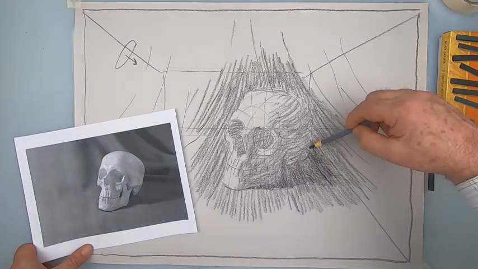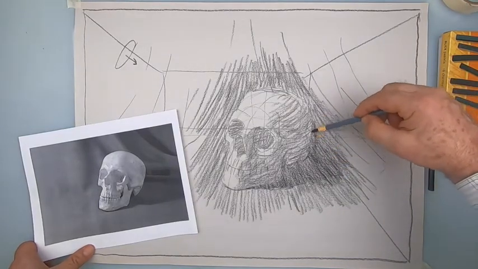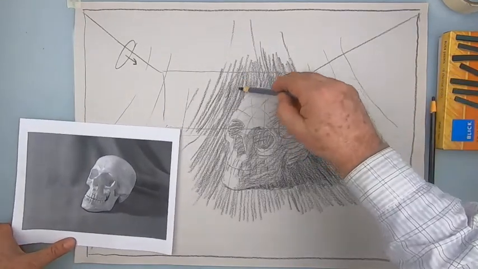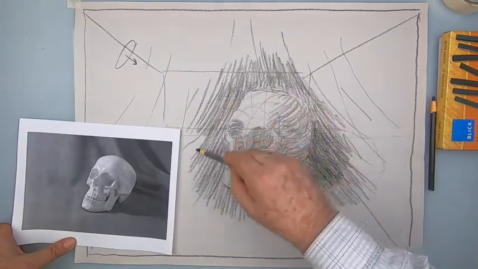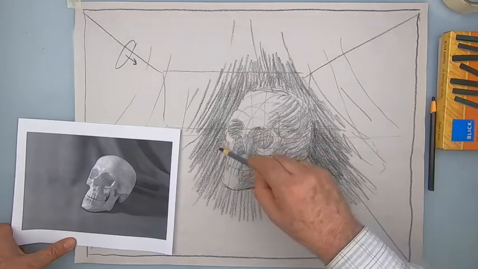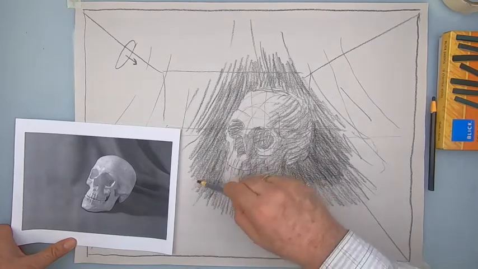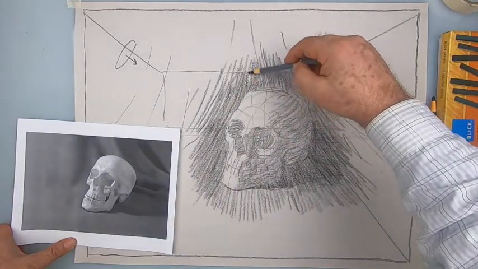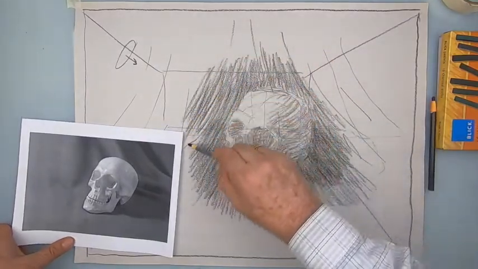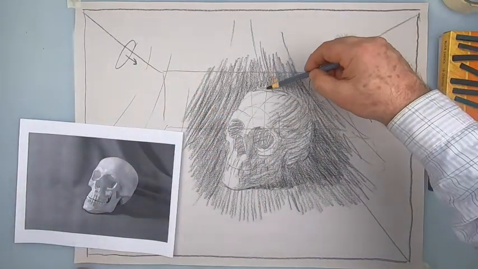Nice and dark under there, and I'm not overcommitting my values. I'm still working light. Working to smooth things out, hitting the hot spots, drawing up to the light. Always keeping in mind our light source is coming from left to right. All right, so it's going to be brighter here, darker back here.